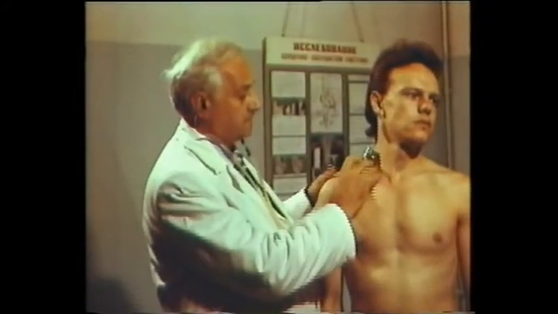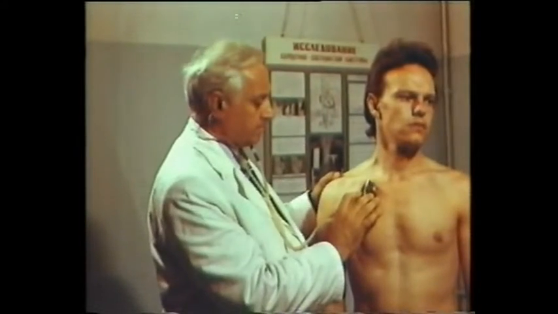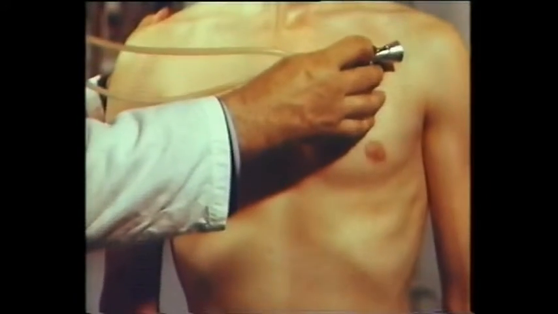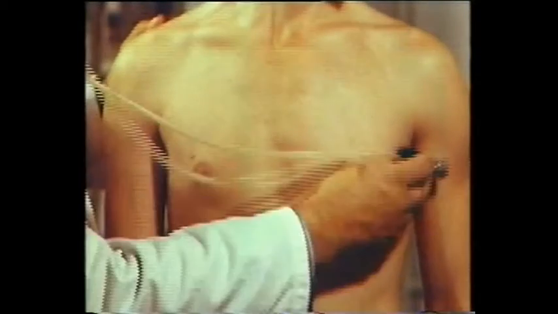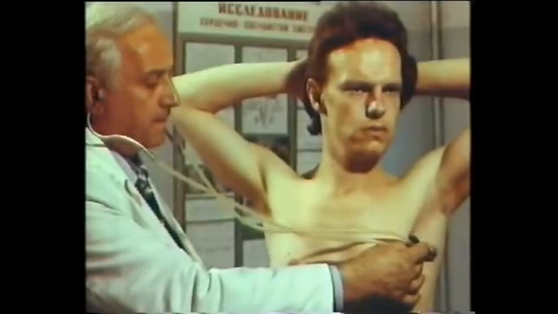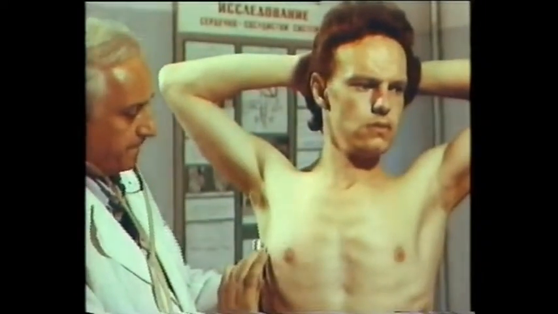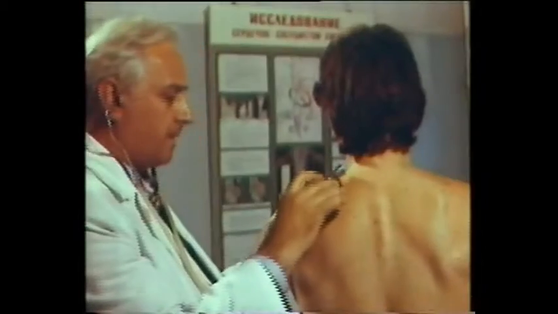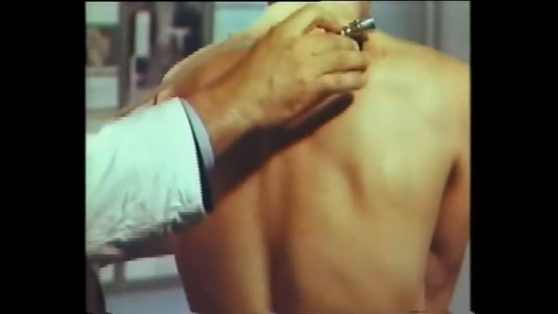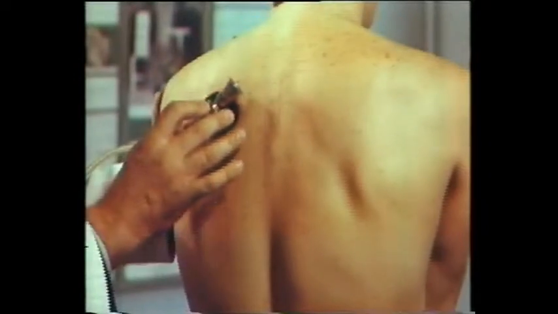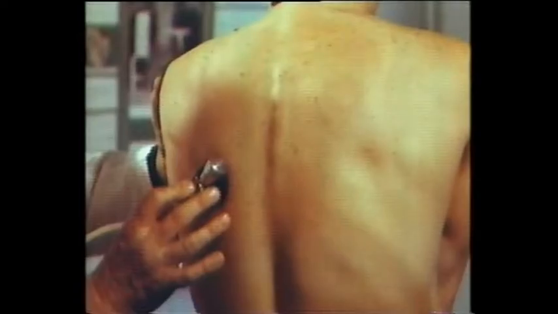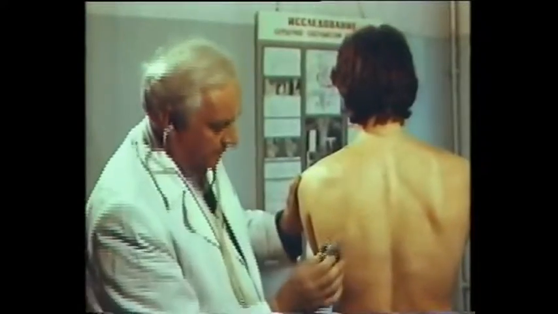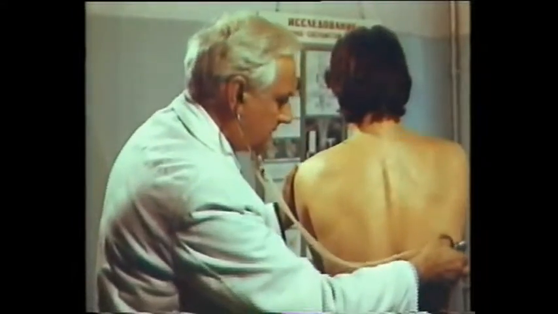Auscultation of the lung. During auscultation of the lung, we have to pay attention to the main respiratory sounds. In a normal situation, we can hear a vesicular breathing. Please remember this sound. It appears during inspiration and the first third of the phase of expiration. Vesicular breathing can also be heard in the axillary and subscapular region.